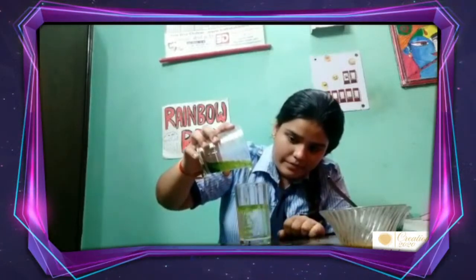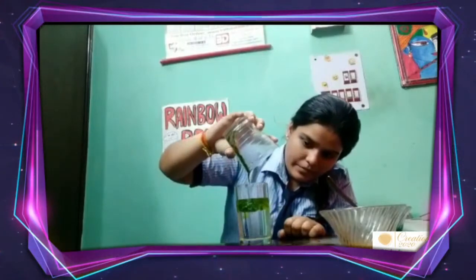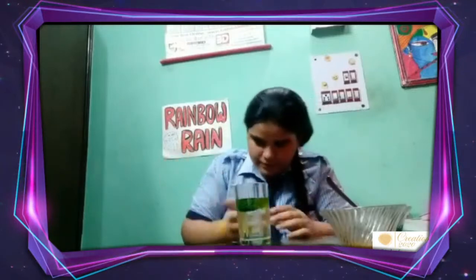Now this is a half-filled glass of water and I'm going to pour this emulsion into this. As you can see clearly, the experiment has started. If it is not visible, I can also show you the clear view.